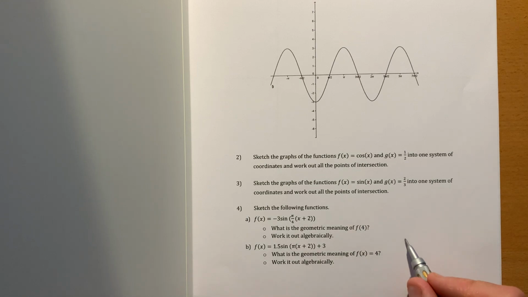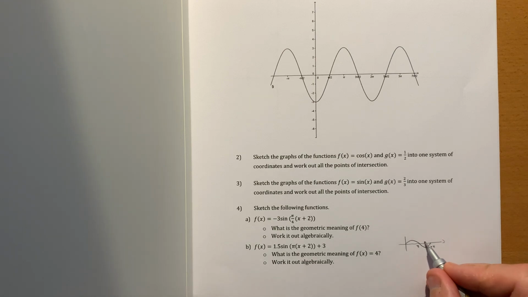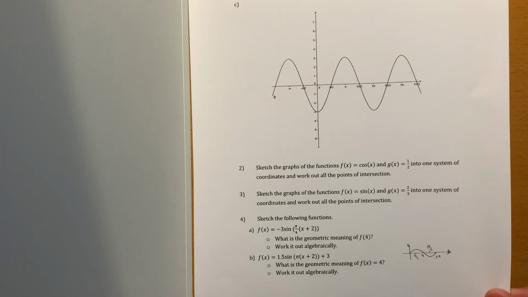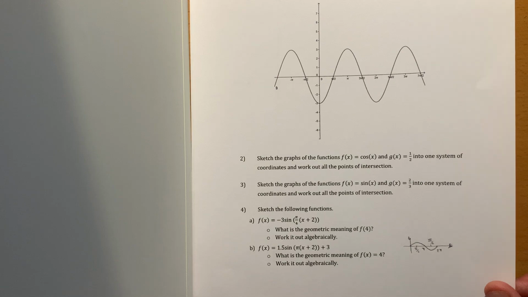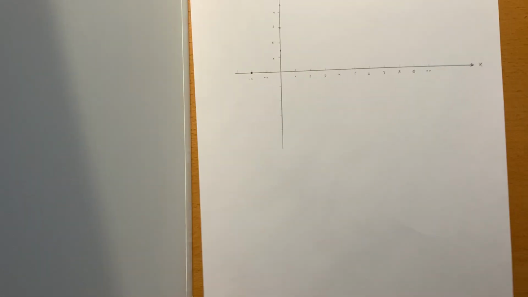Well, we know it's a sine function. The original sine function looks somewhat like this. We all know that by now. This is 2 pi. This is pi. This would be 3 pi halves. And this would be pi halves. That's one period length of your sine function. This is just something we have to know before we start something like this.